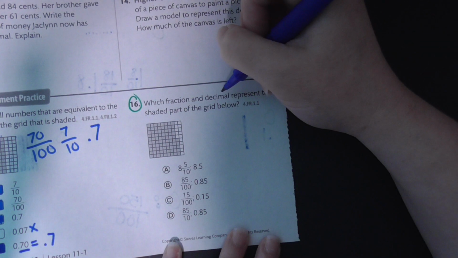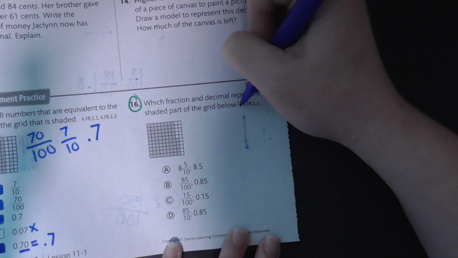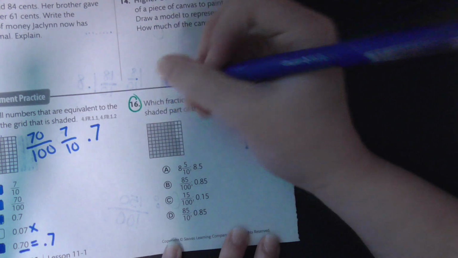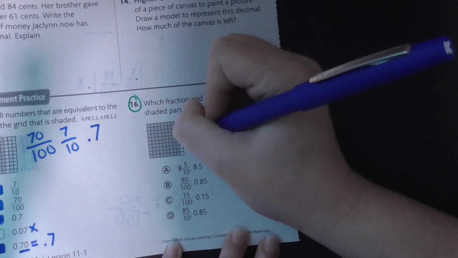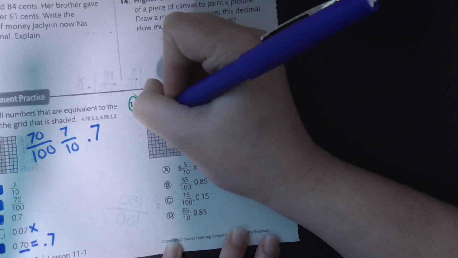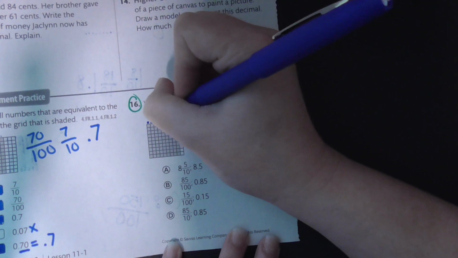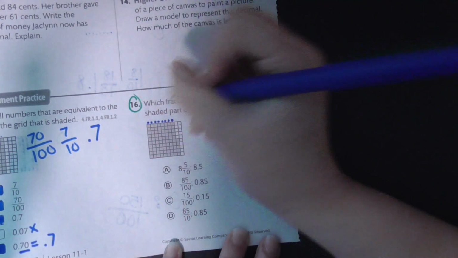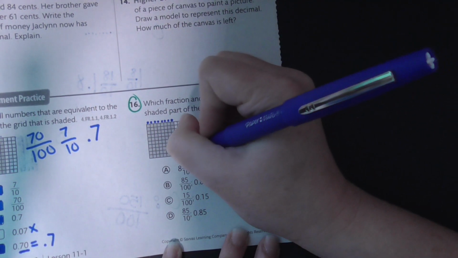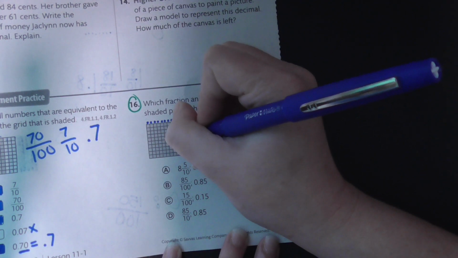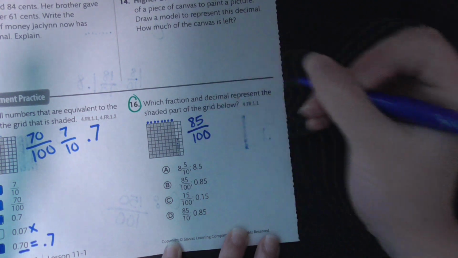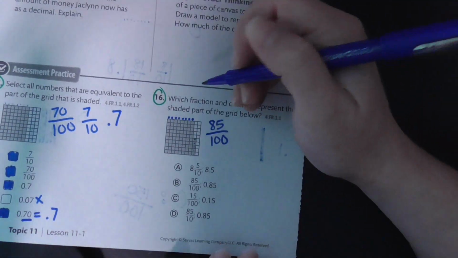Now, number 16. Which fraction and decimal represent the shaded part of the grid below? So all you've got to do, first thing, is to figure out how much of your grid is shaded. We know that this is broken up into 100, so we've got 1, 2, 3, 4, 5, 6, 7, 8 that are totally shaded, so this is 80. And then we've got 1, 2, 3, 4, 5. So I have 85 out of 100 that are shaded.